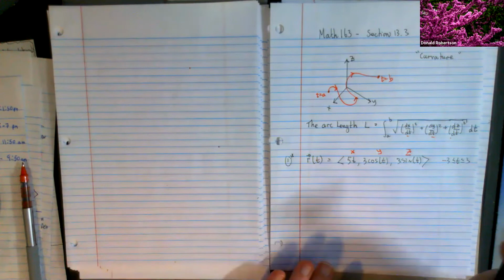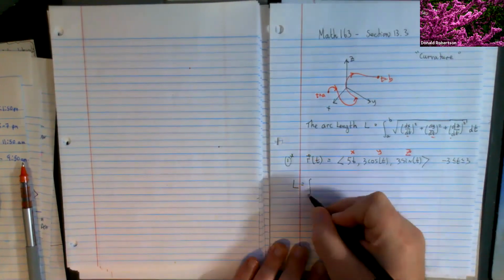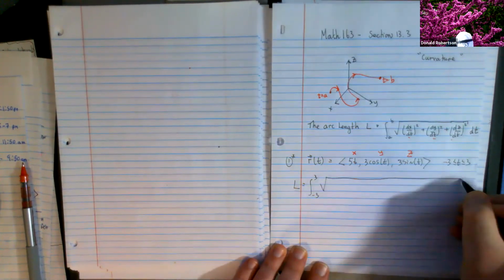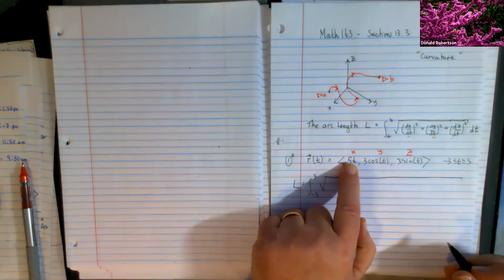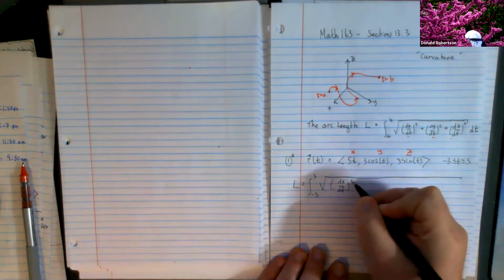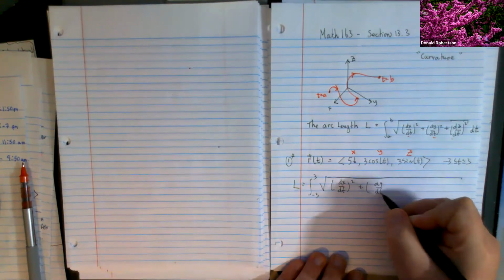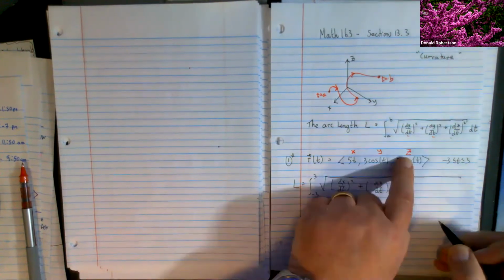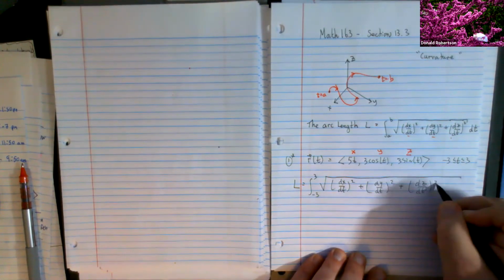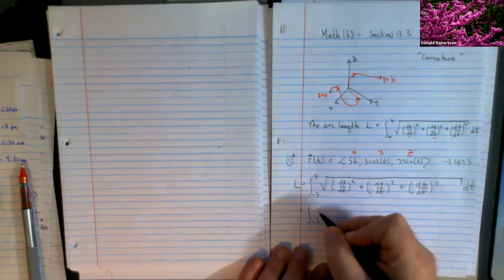So the arc length is going to be the integral from -3 to 3, the square root of dx by dt squared, plus dy by dt squared, plus dz by dt squared, dt.